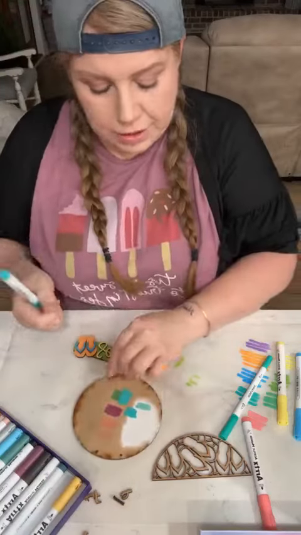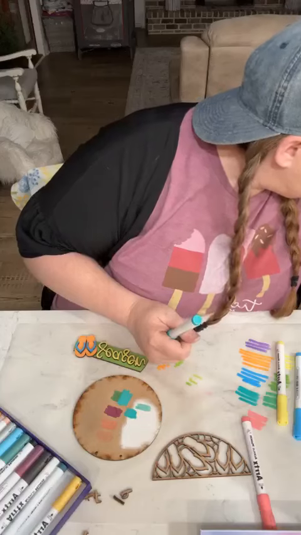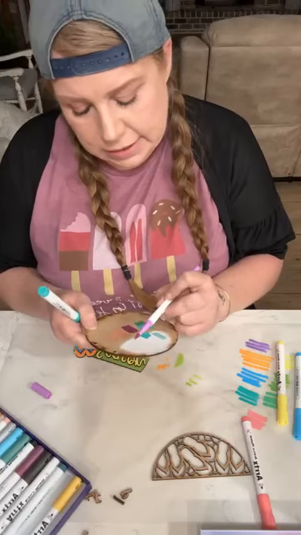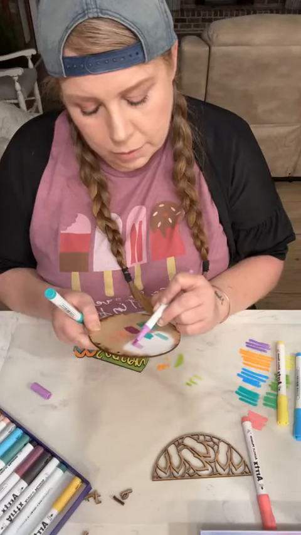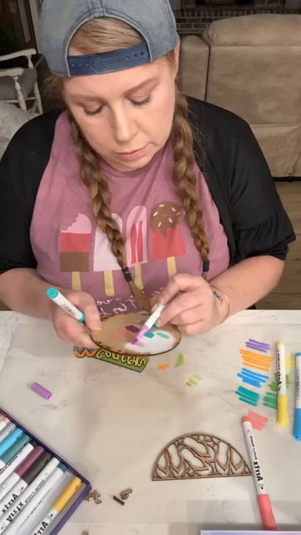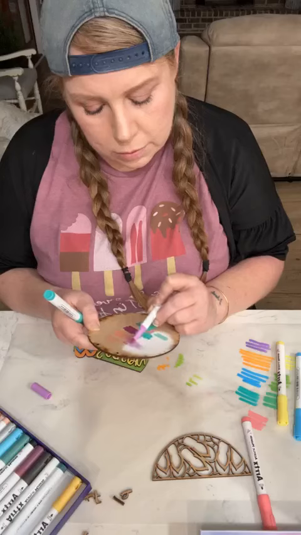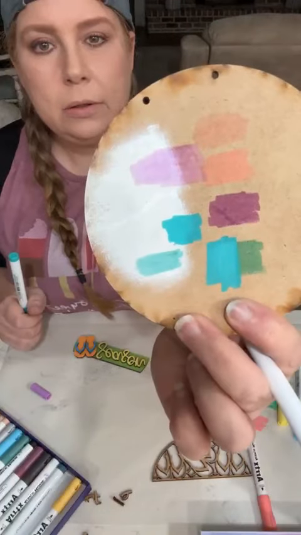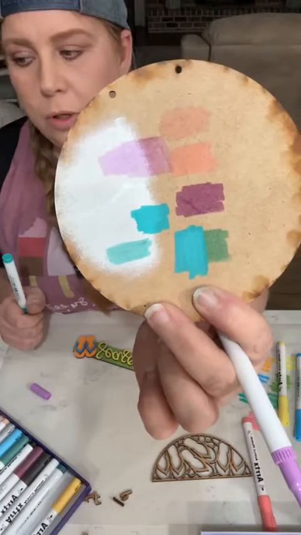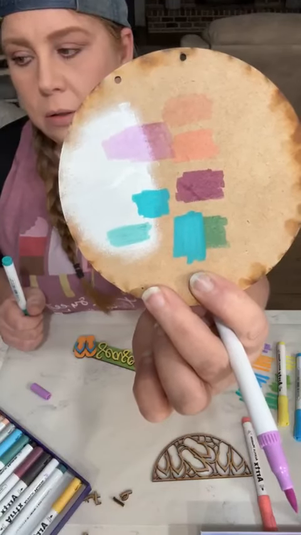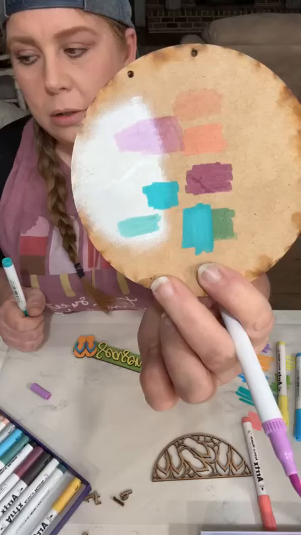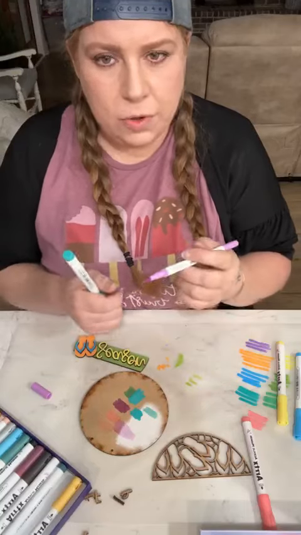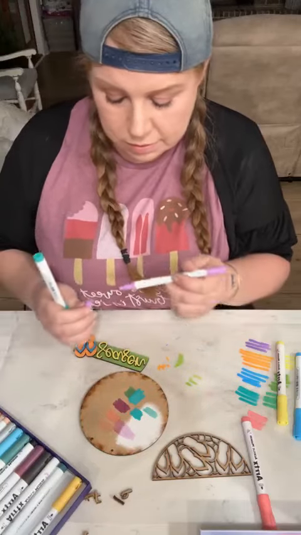And then let's do a different color, like this purple, it's kind of light. Do you see how it does on the wood and then over the paint? It's still not high pigment. Have you tried the gel pens on the wood? I have. I'm not impressed.